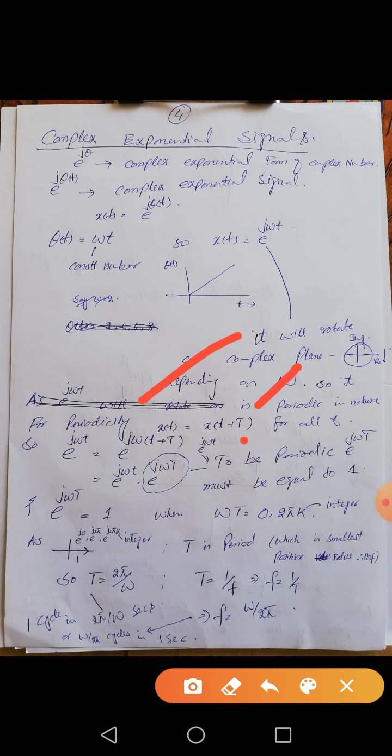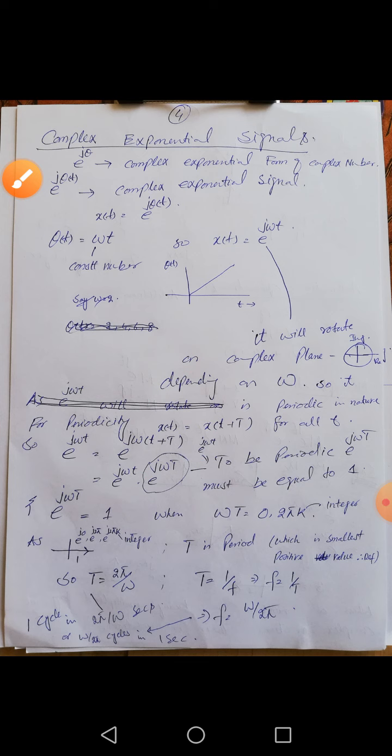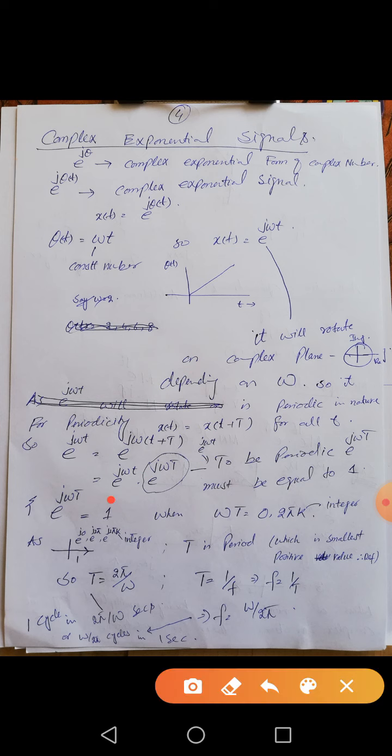So if e^(j omega t) is periodic, it must be equal to e^(j omega (t plus capital T)). And we can write this like e^(j omega t) times e^(j omega T). To be periodic, this e^(j omega T) must be equal to 1.